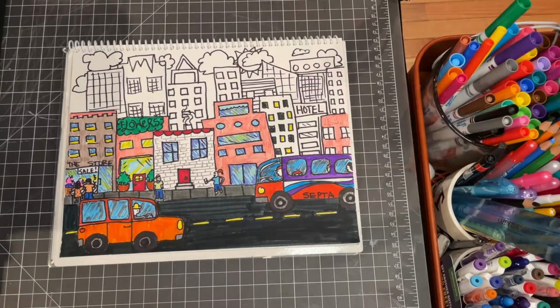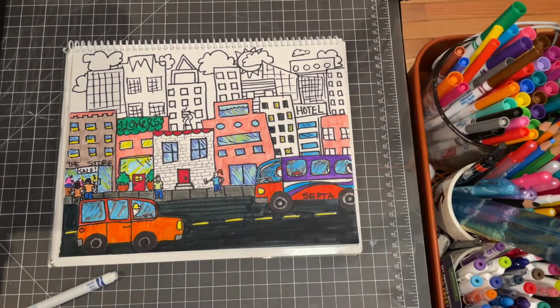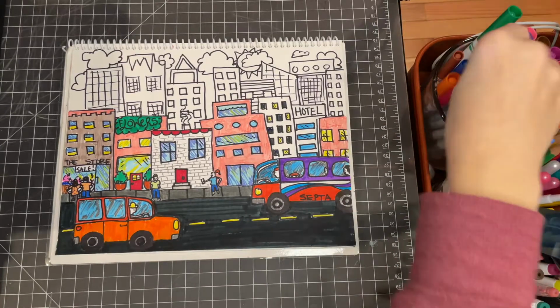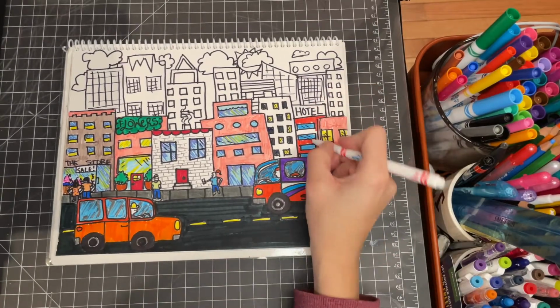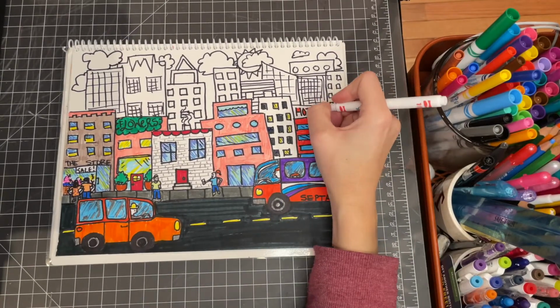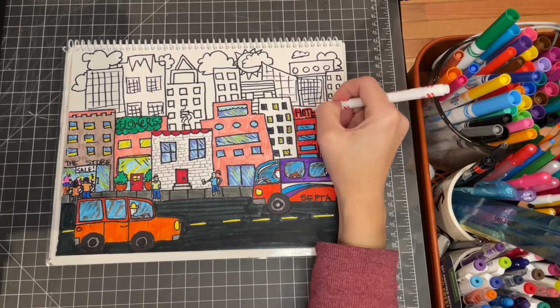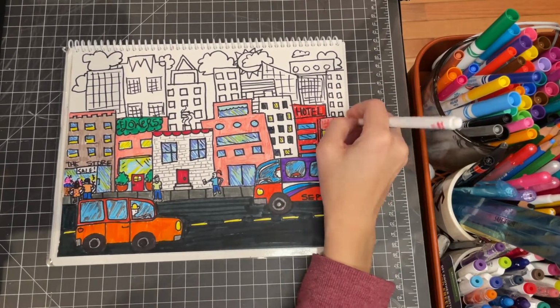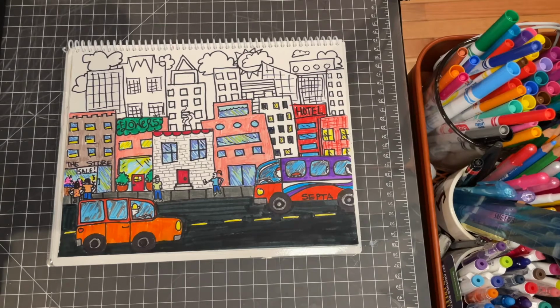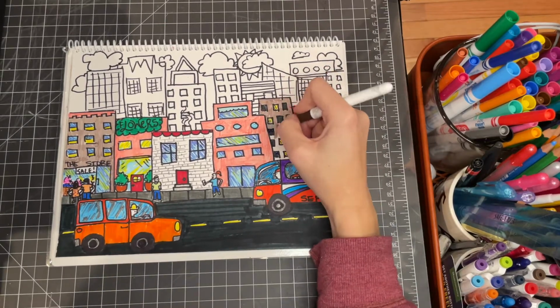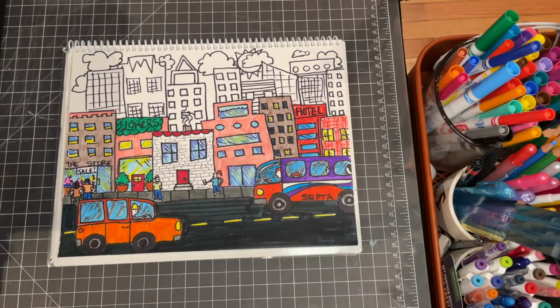Coloring in some windows yellow so that it looks like a light's turned on, and some dark so it looks like the light's turned off. Again, coloring in some of my buildings different colors. And one last building there. I think I'll make it brown to balance it out with the other brown building.